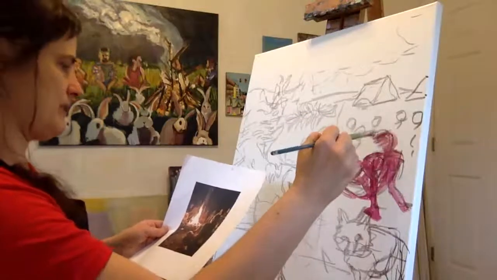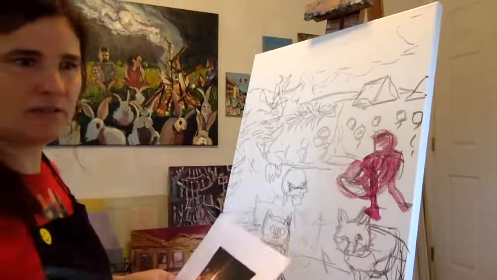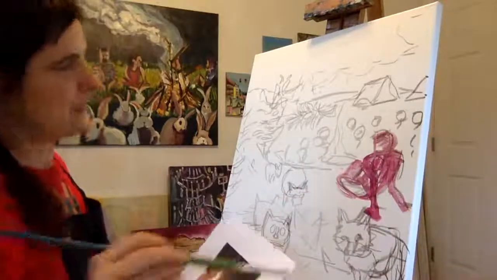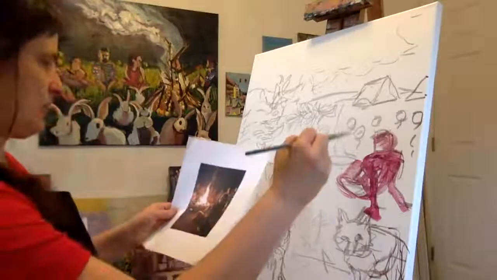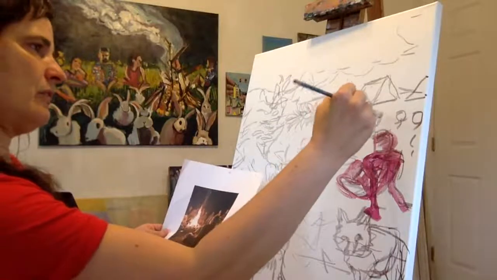So I am discovering that this canvas has that coating on it. It's making it difficult for the paint.